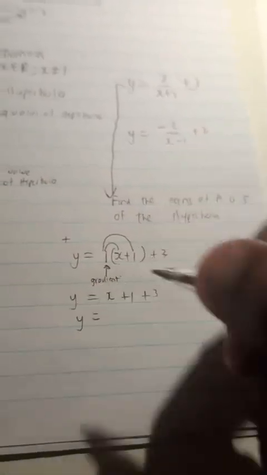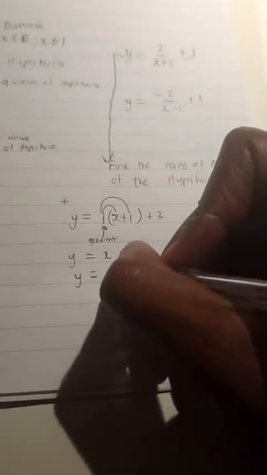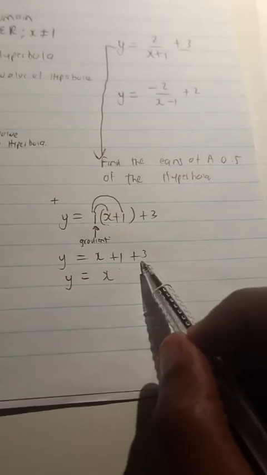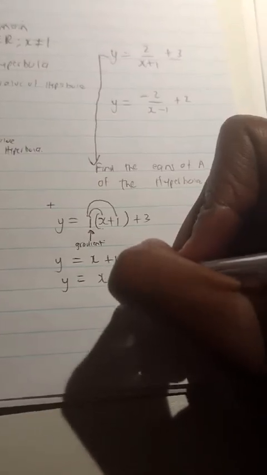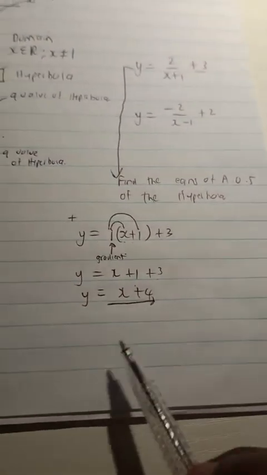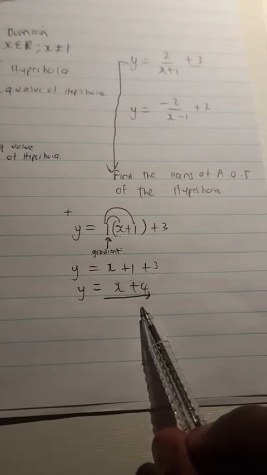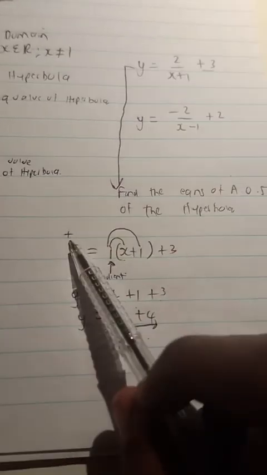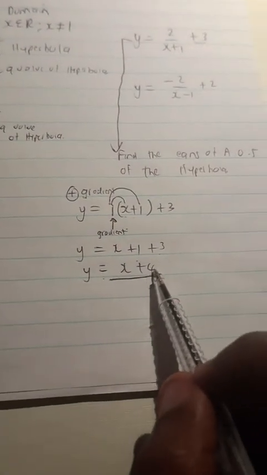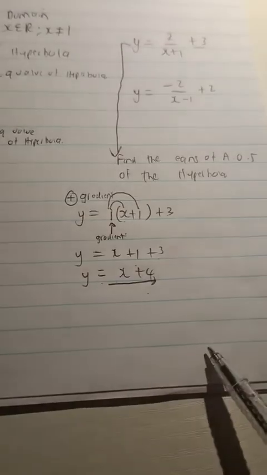And then the final answer is what? x, and then the like terms: what's 1 plus 3? 1 plus 3 is equal to 4. So the equation of the axis of symmetry of the hyperbola that has a positive gradient is y is equal to x plus 4.